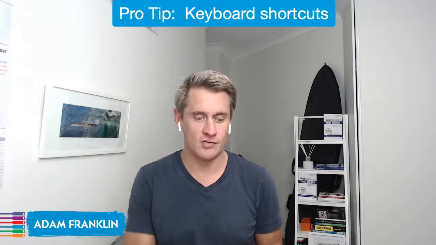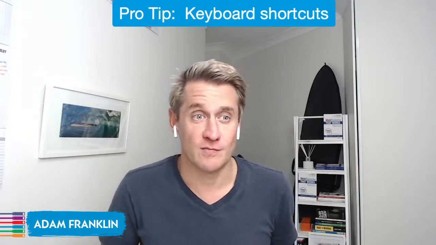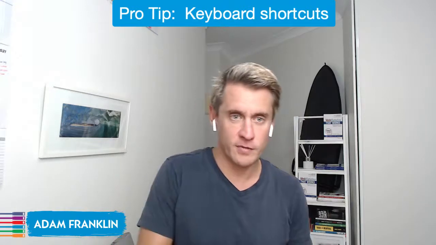So today I want to share with you a little trick slash tip that I like to use with my phone, and this is a keyboard shortcut. I've been speaking to some clients, some friends, and many of them didn't know that it was possible.